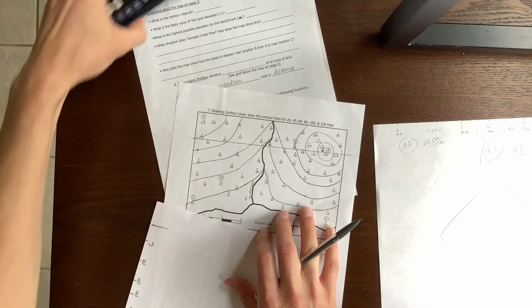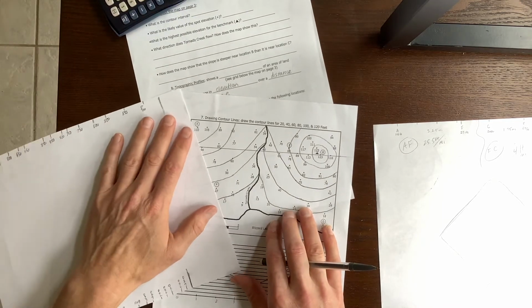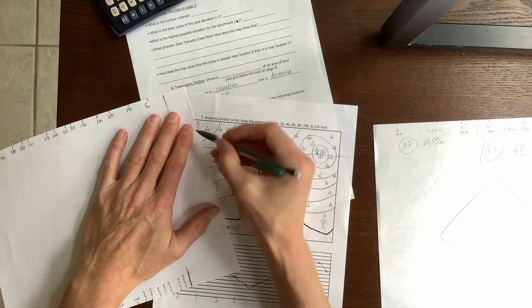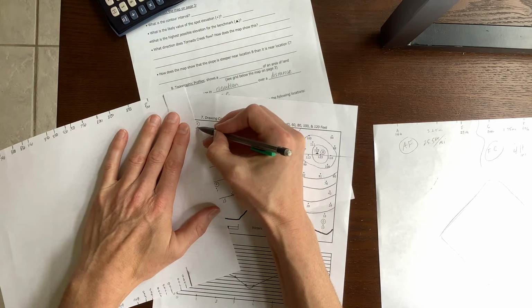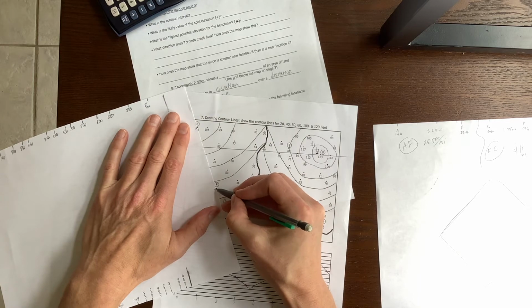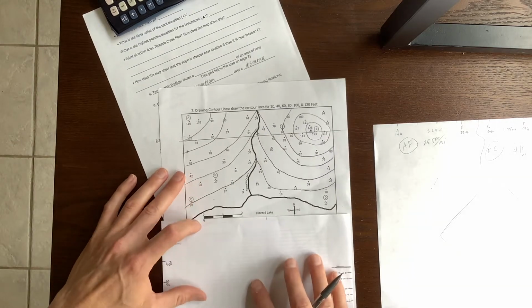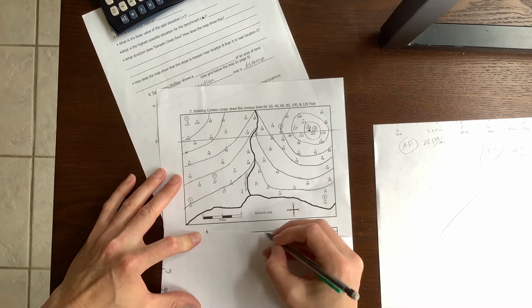Actually, the easiest way to do this is to just put your paper between A and F so that the line lines right up with A and right up with F. And you just make 2 ticks right where you see A and F. And then you bring it down to your scale.